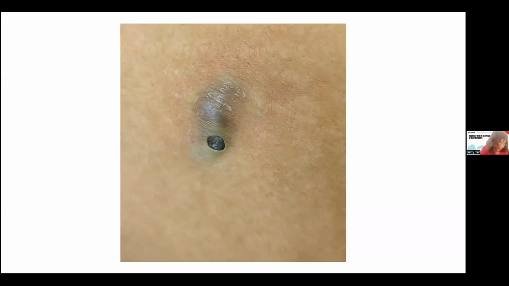Okay, let me see. Somebody said ingrown hair. No, it's not ingrown hair. It's on the thigh. It's quite a big one. I used to know the diagnosis because I go and check it out. Comedone, Rosalie said, and then Christine said blackhead. No, it's not as simple as a blackhead.